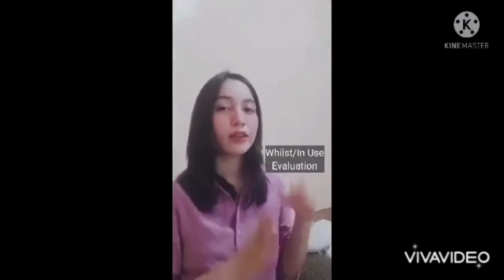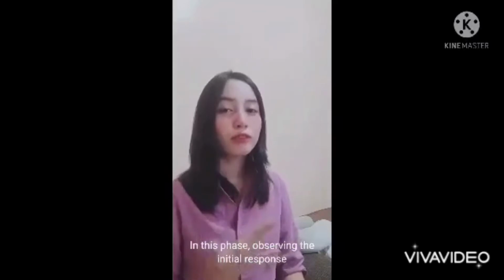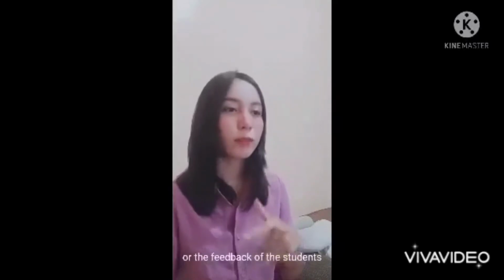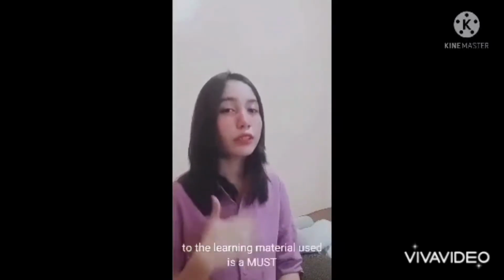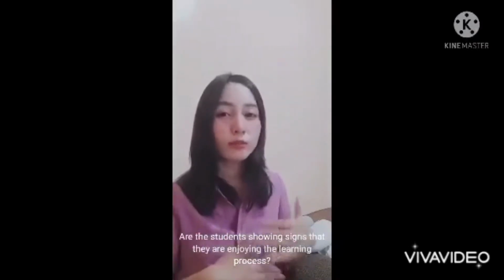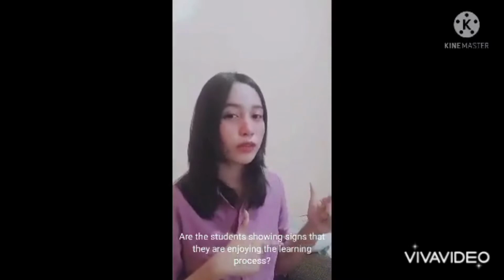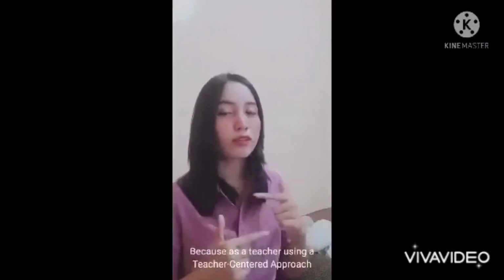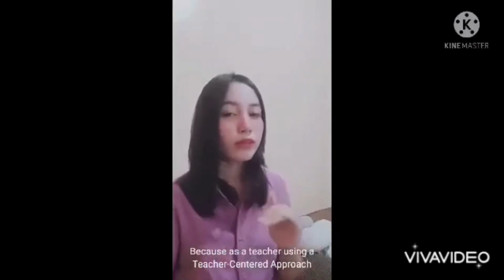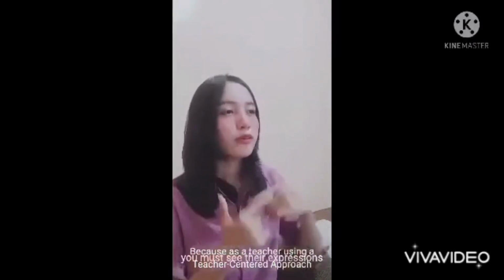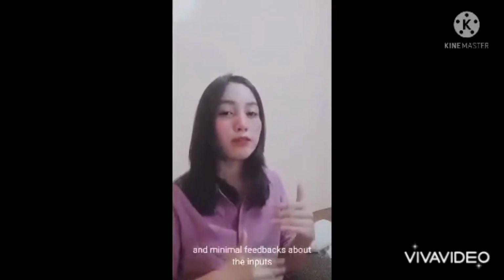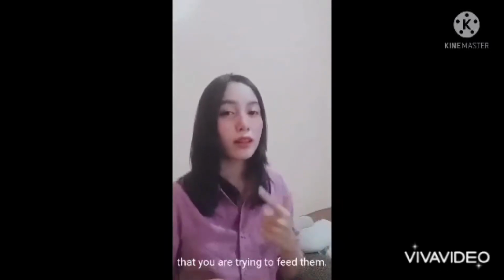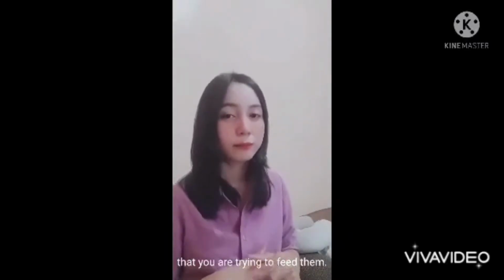Second is the whilst or in-use evaluation. In this phase, observing the initial response or the feedback of the students to the learning material used is a must. Are the students showing some signs that they are enjoying the learning process, or are they getting some takeaways from it? Because as a teacher who uses a teacher-centered approach, you must see their expressions and minimal feedback about the inputs that you are trying to feed them.